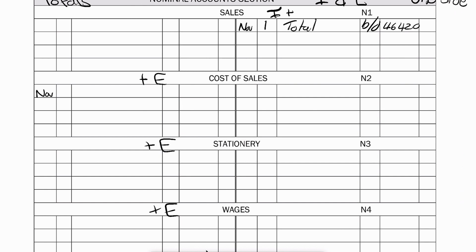Cost of sales is an expense. We go to November the 1st. We look at our total brought down. And if you guys turn back, I've got the notes in front of me. Our total brought down is 10,300 Rand for cost of sales. So we stick that in.